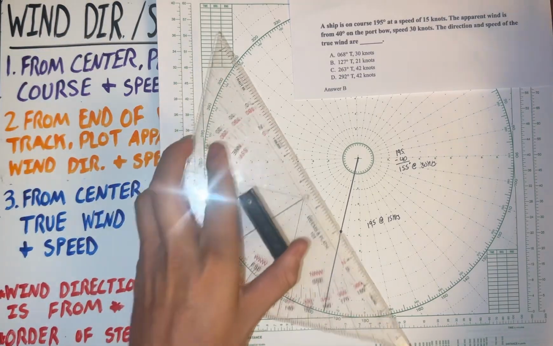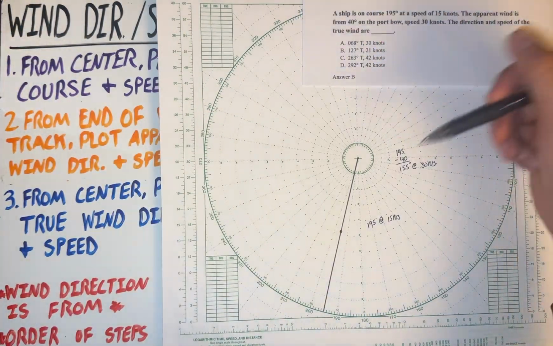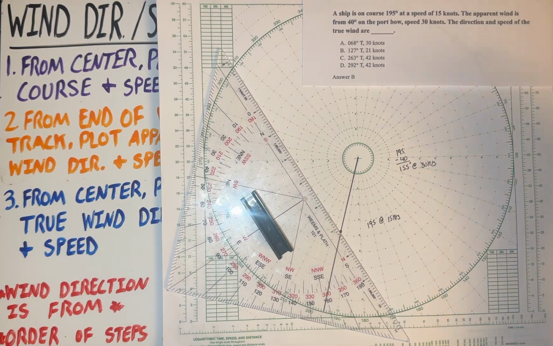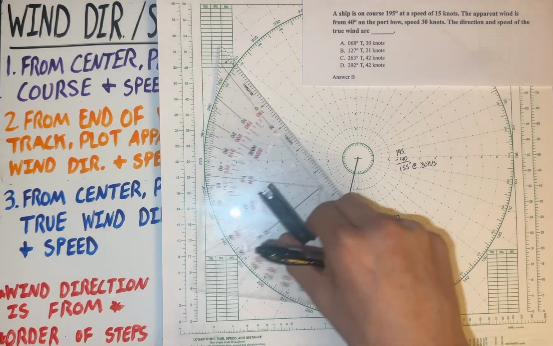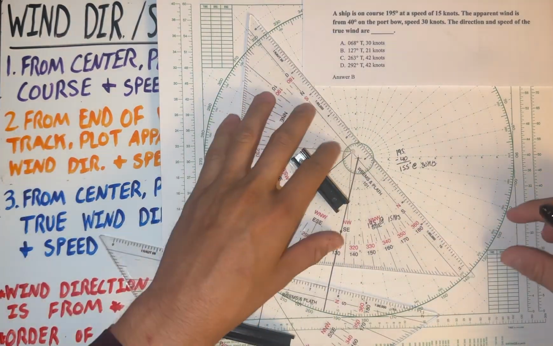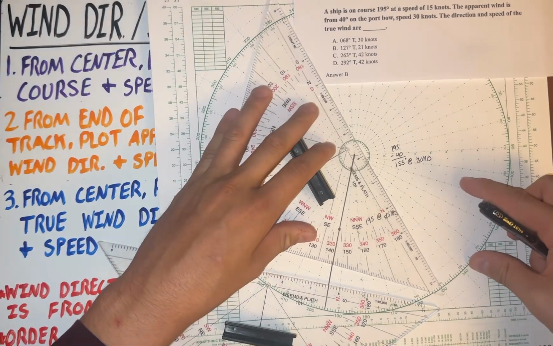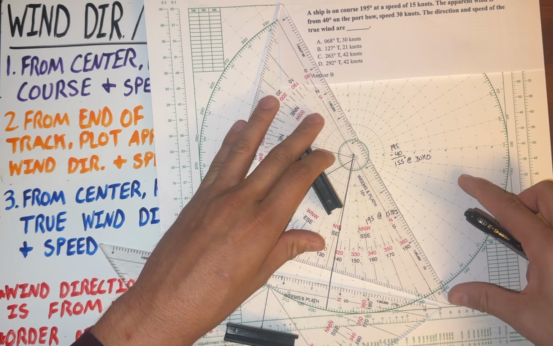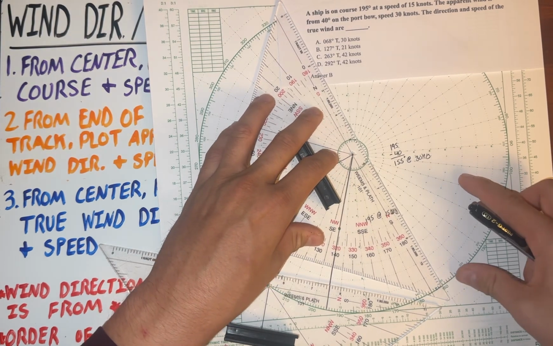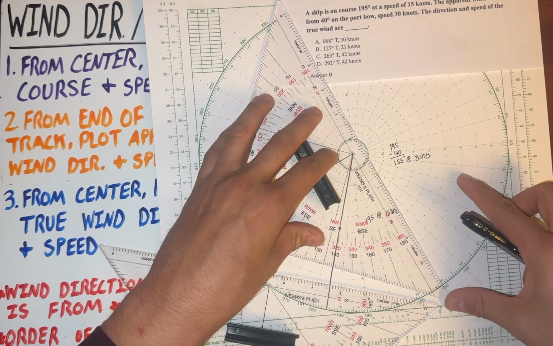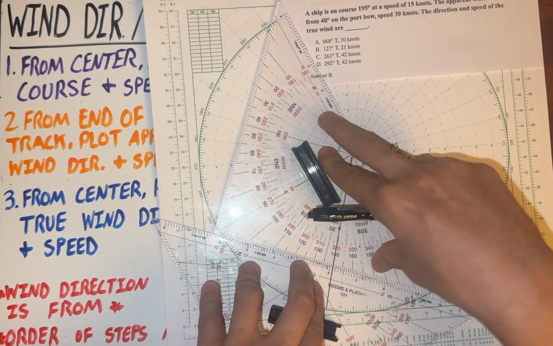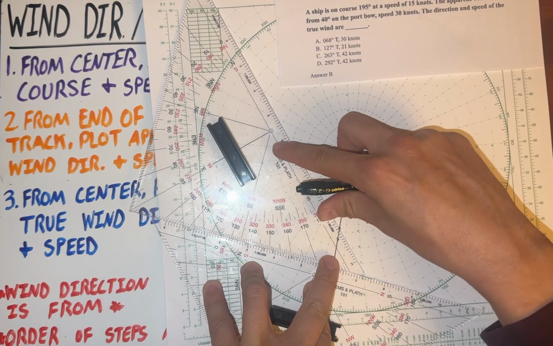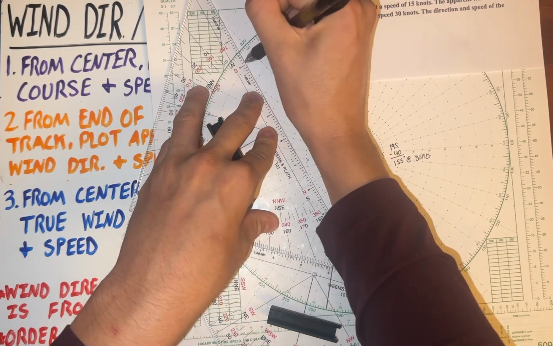We will do this. You can do this one of two ways. You can plot from the center and shift that line over, or you can shift your triangle over and plot it directly from the end of your track. So start at 155. It's about right there. And then we can shift this over to the 195 at 15 knots track line, and I'll draw a line from there.